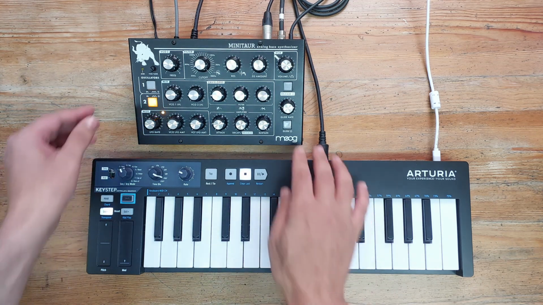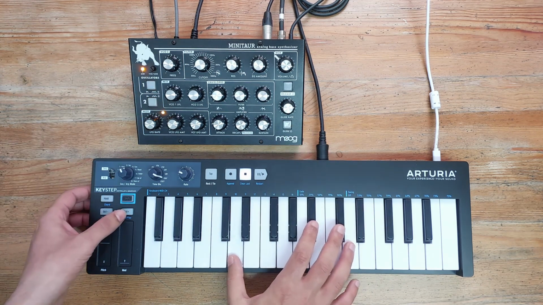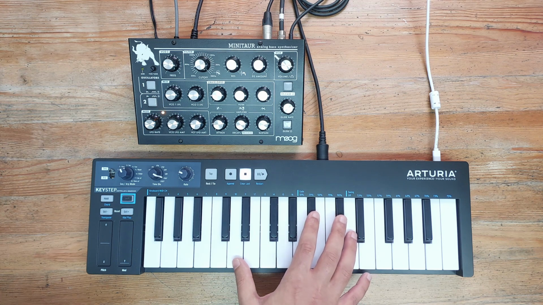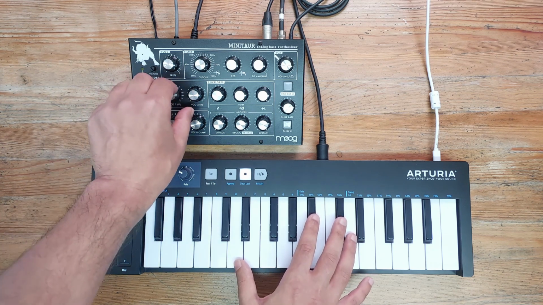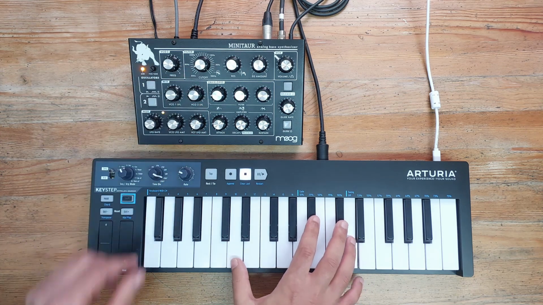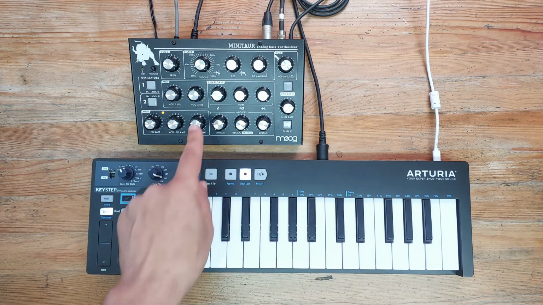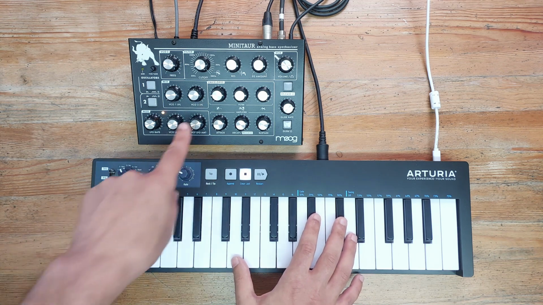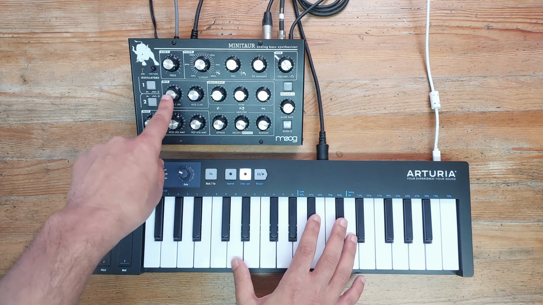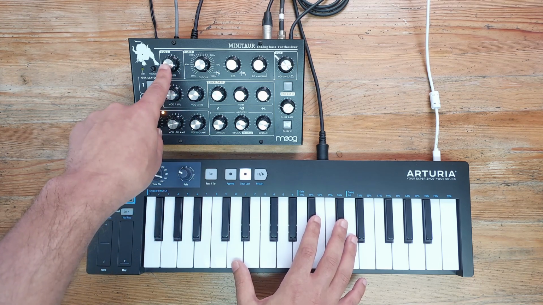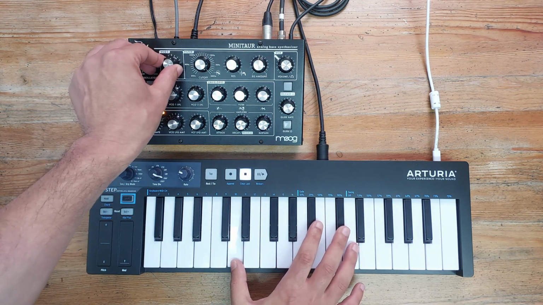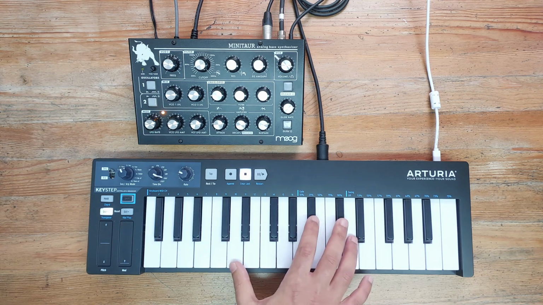So let's init the patch. And we have a sawtooth wave. What I'm going to do is add oscillator 2 instead of oscillator 1. And in the editor of the Moog Minitaur, we have a sync option. Right now, oscillator 2 is synced to oscillator 1. We can hear the effect if we change the frequency of oscillator 2. Okay, that's the sync effect that we know.